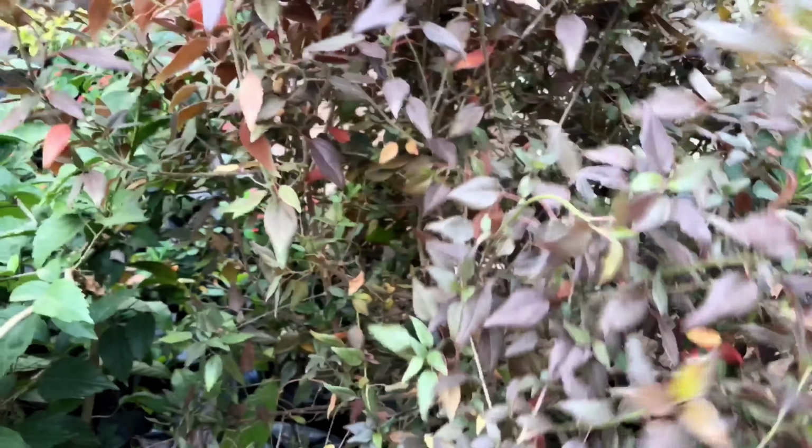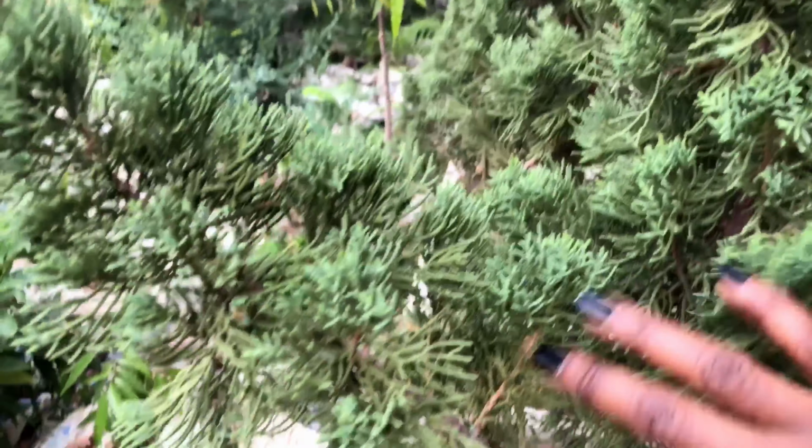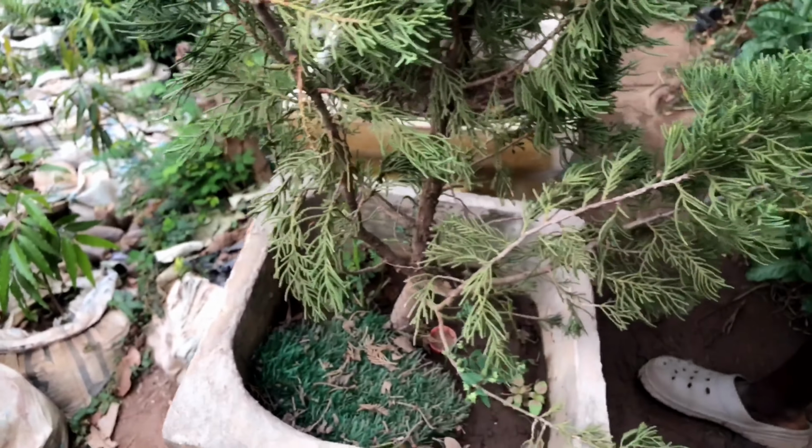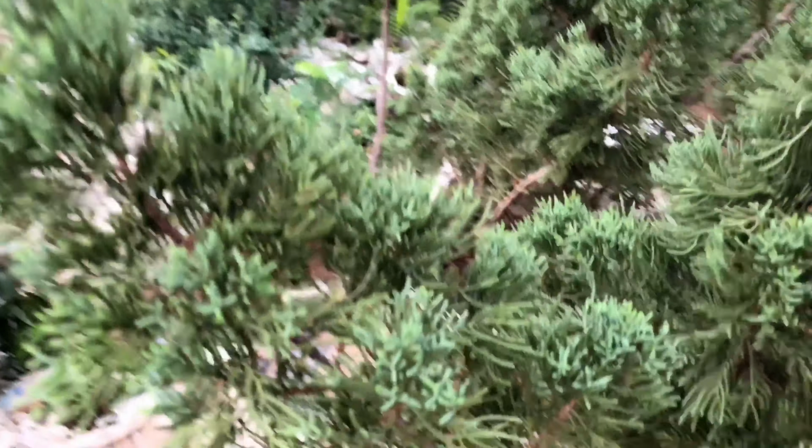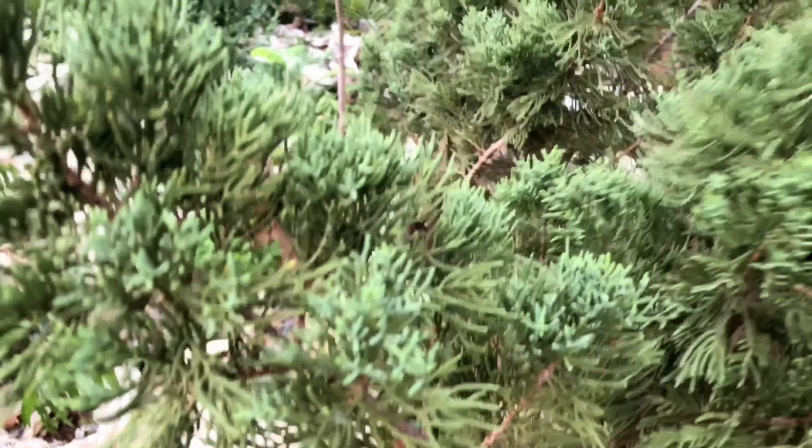Okay, so what's this plant called? This one is a Christmas tree. This is what it looks like. So what do you call this plant? Umbrella tree. And this is the big one.